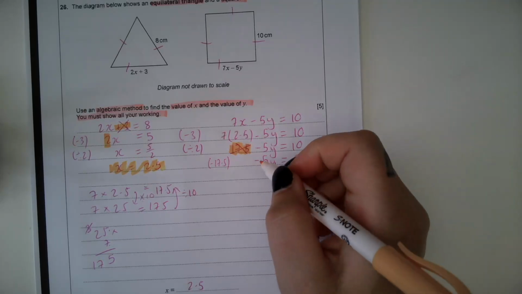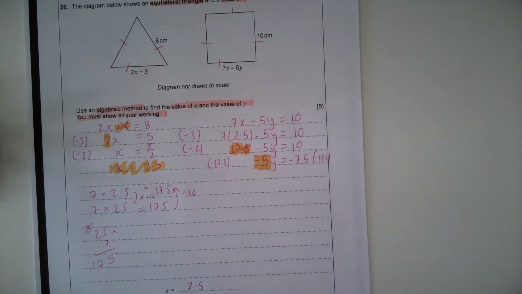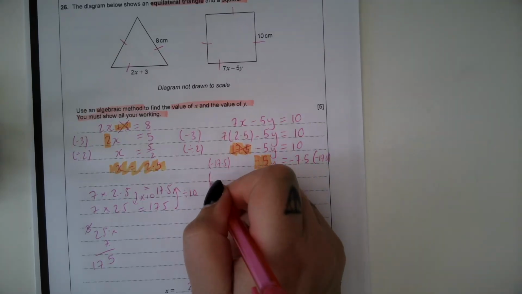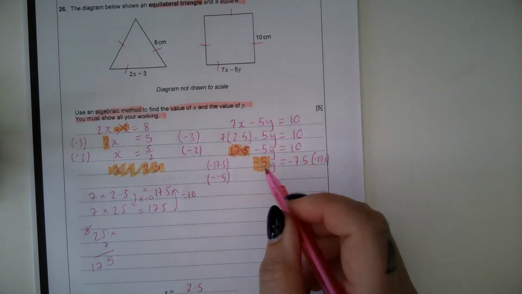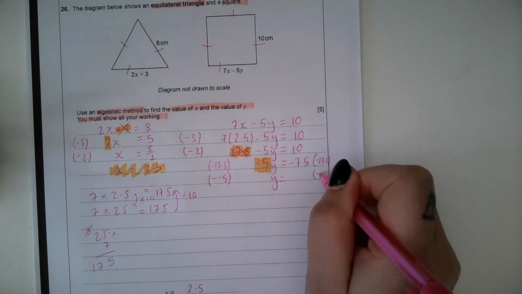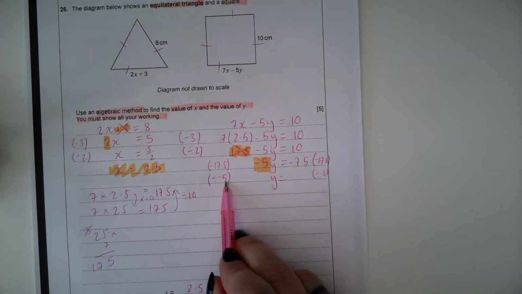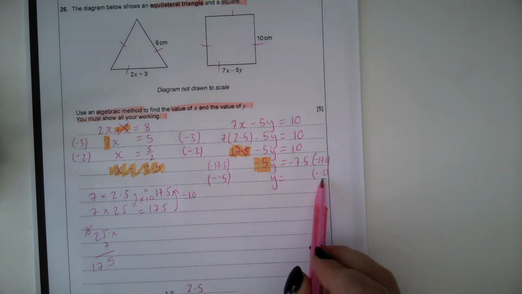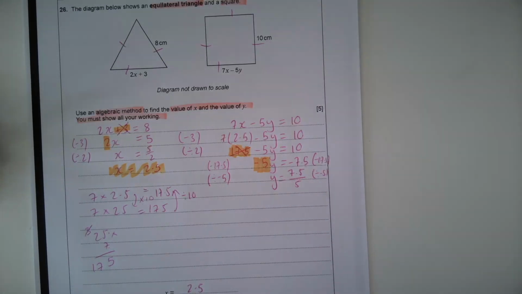Now, we're trying to isolate y. Negative 5y is negative 5 multiplied by y. The inverse of multiplying by negative 5 is to divide by negative 5. Negative 5y divided by negative 5 is y. We have to do it on the other side. So negative 7.5 divided by negative 5. Well, a negative divided by a negative is a positive. So we're doing 7.5 divided by 5.